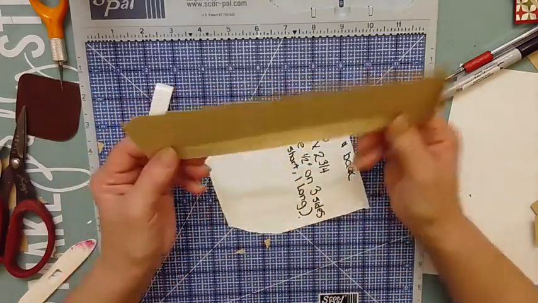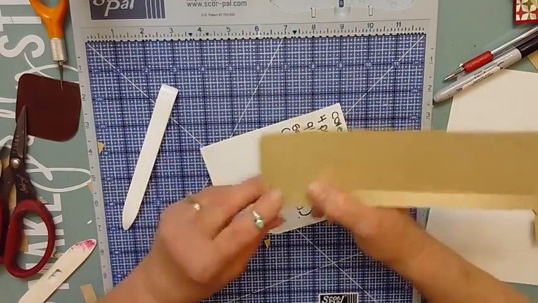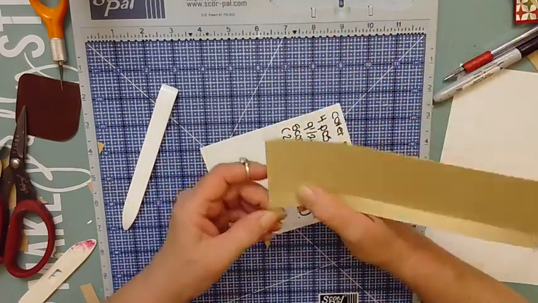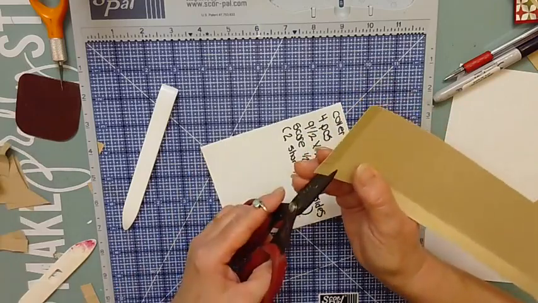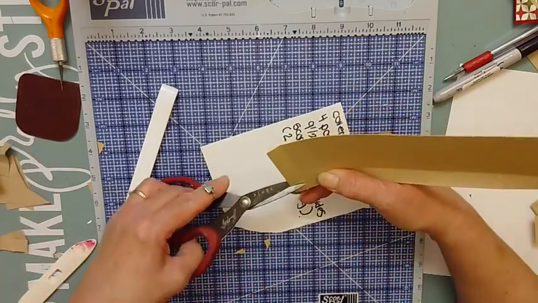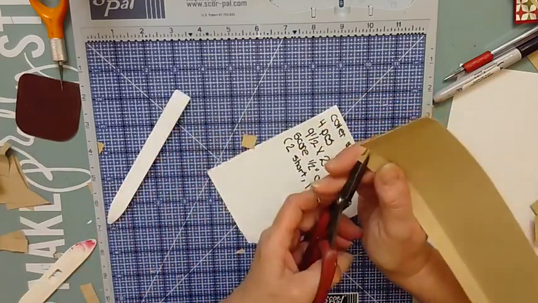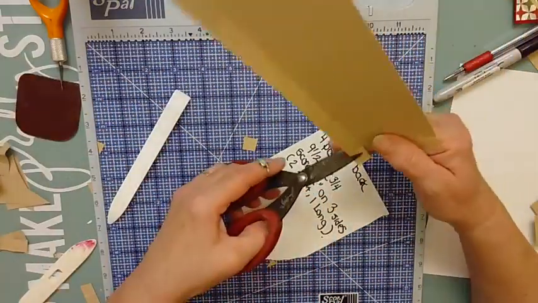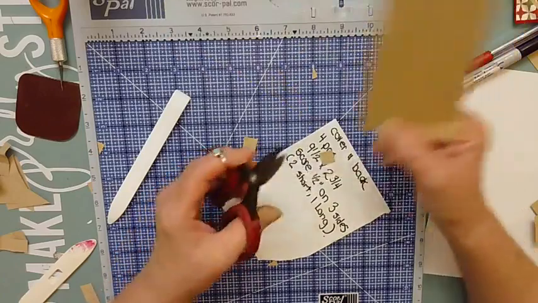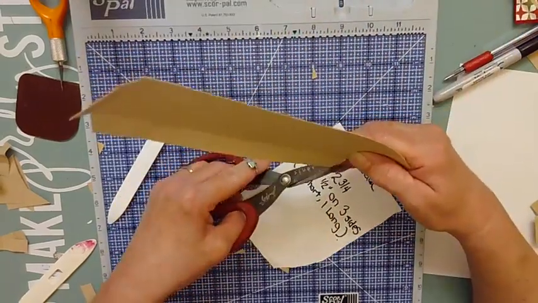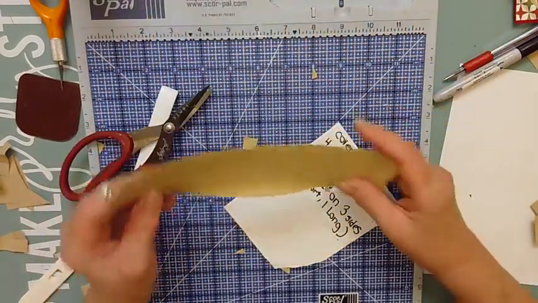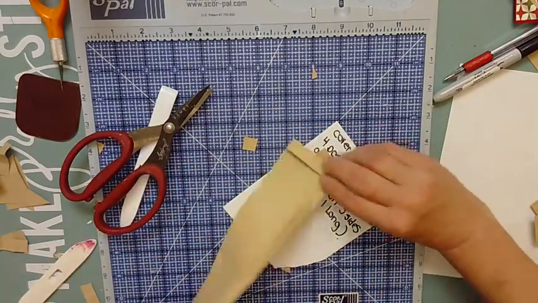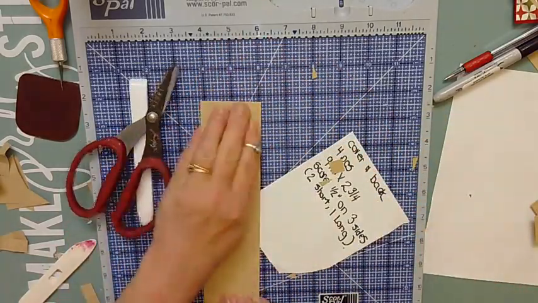And we want to trim off the little corner and miter. Trim your little corner and miter. Okay, so this piece is going to be going like this. Oops, those tabs go in, and it goes like that.